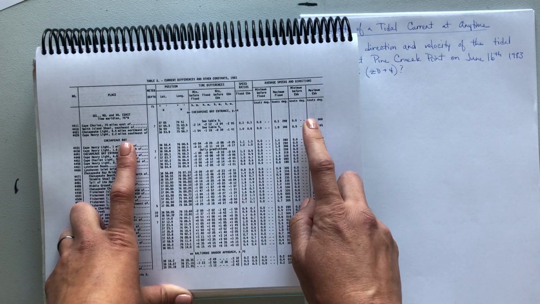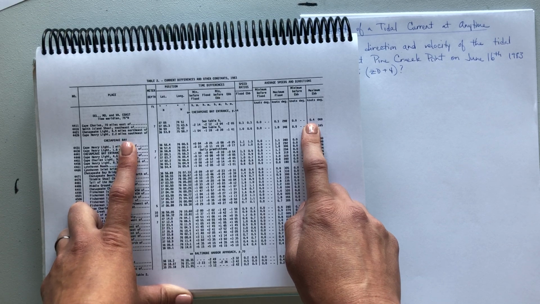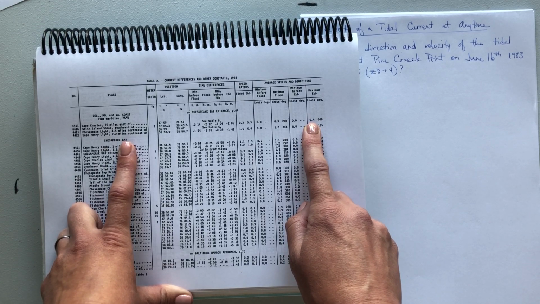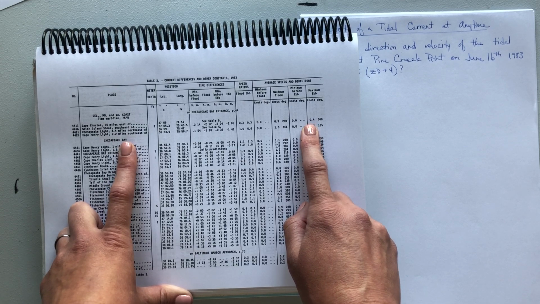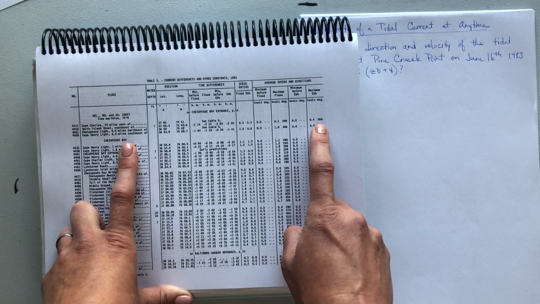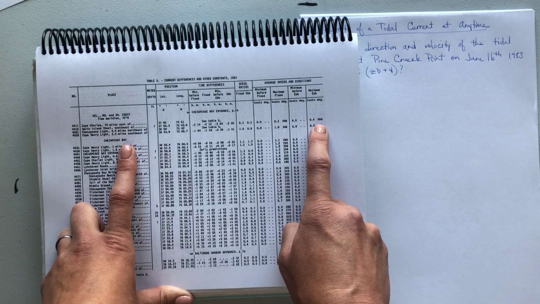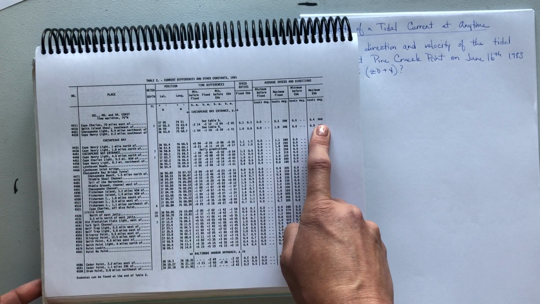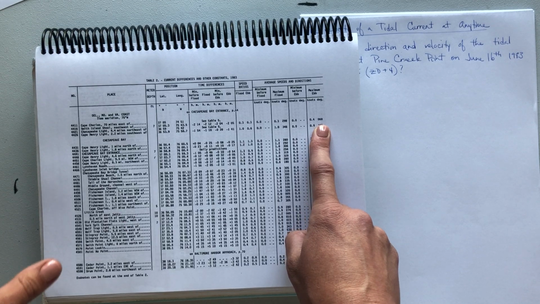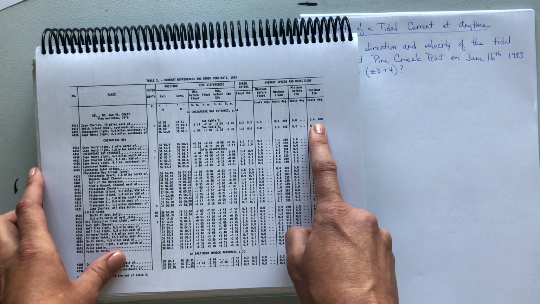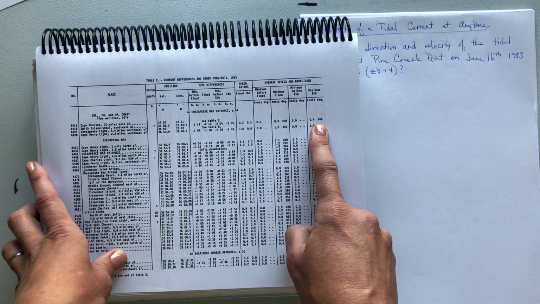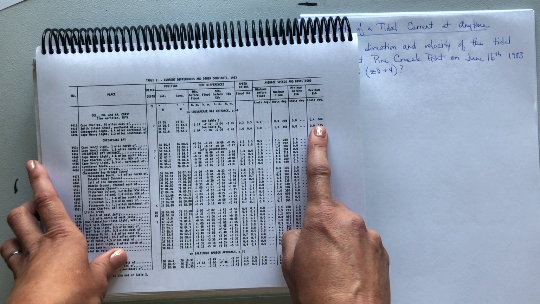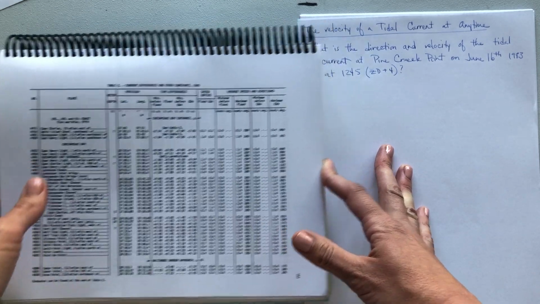But here we get a higher value. Usually it's 0.0 knots in the ebb, average. But the direction of the ebb is 068 degrees true. This is a high value. If we determine that the water is ebbing at whatever time we're looking for, then its direction of flow will be 068 degrees true. So we will be looking up these two numbers for direction. And that's half the problem.